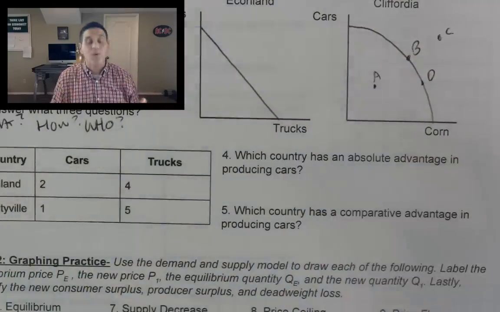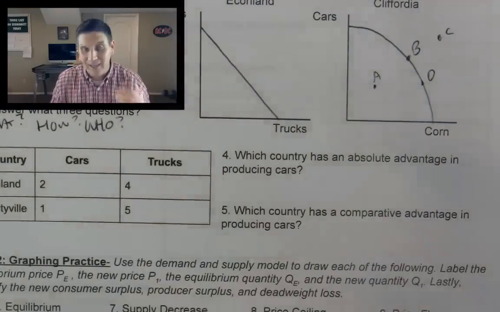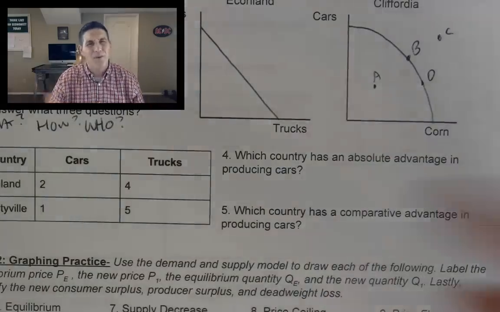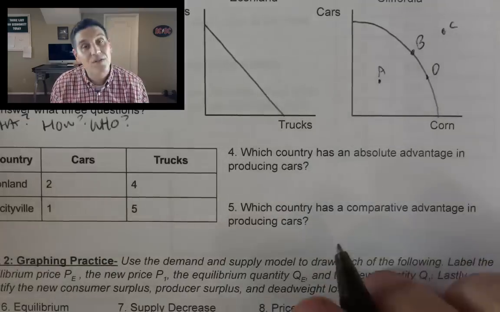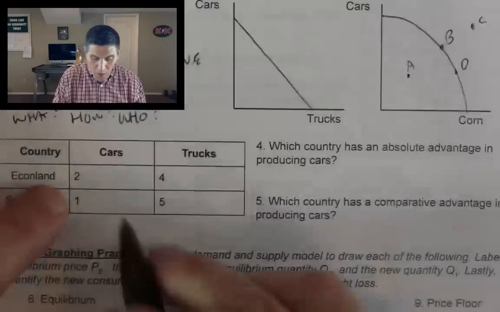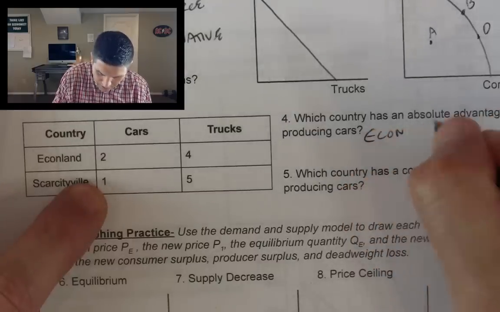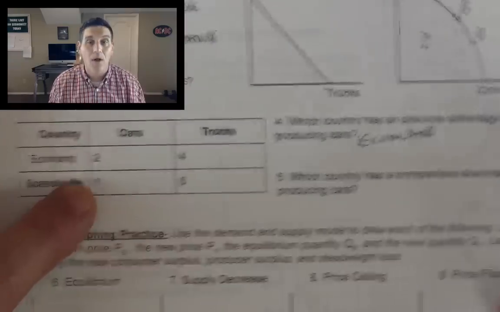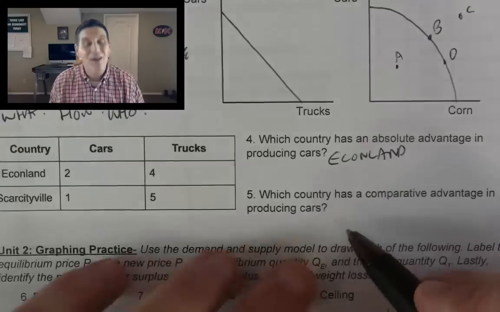Now do me a favor, as we're doing this, talk to the actual screen out loud. It'll help you understand the concepts and it'll help you review and stay engaged. So which country has an absolute advantage in the production of cars? Okay. Well, who can produce more cars? That's what it's saying, it's Econ Land. Now the AP test and your college final usually ask why. So Econ Land because they can produce more cars, right? So 2 is greater than 1. Okay, done.